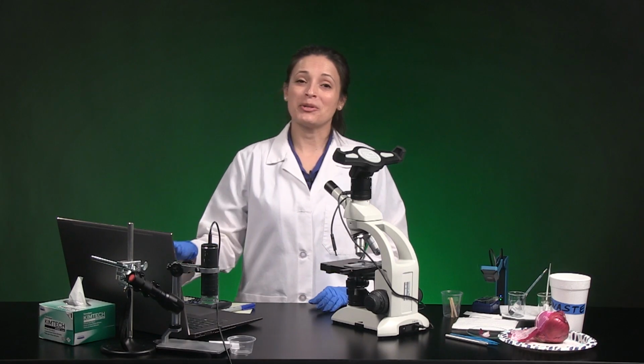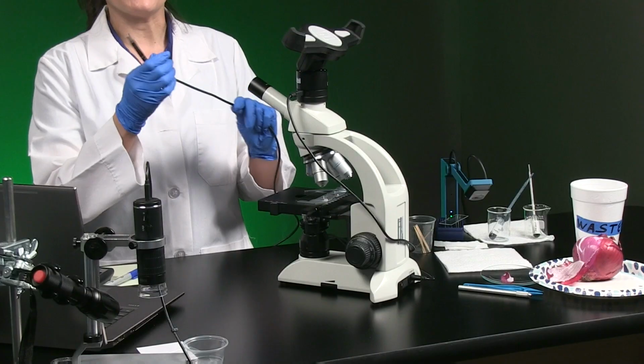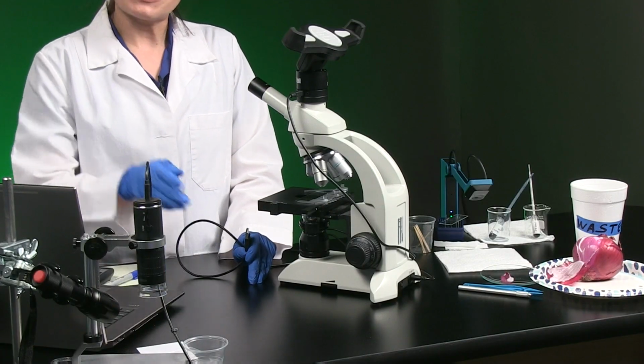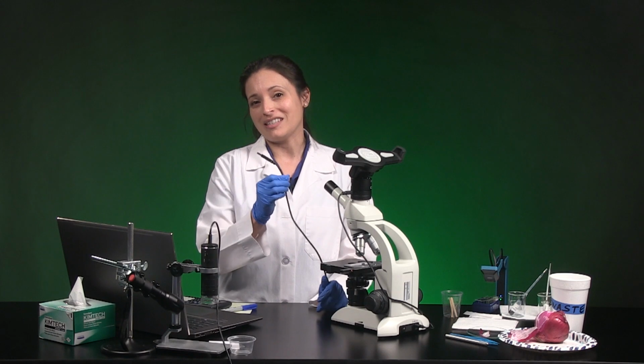I'm using a Windows computer with SPARKvue. You could use a different device as long as it has a USB input and a SPARKvue compatible microscope if you're doing this lab on your own. I'm using a compound microscope, but a single lens microscope could also work. There are some models that connect via Wi-Fi, but we're connecting through USB today.